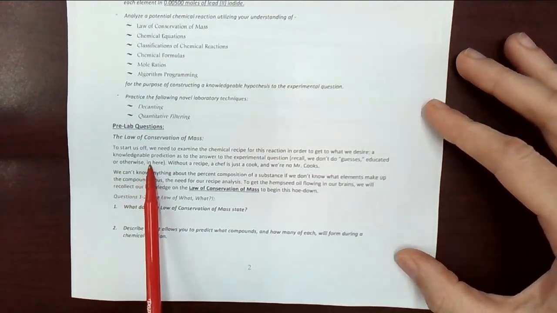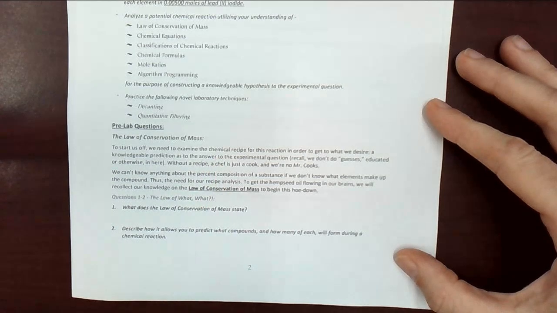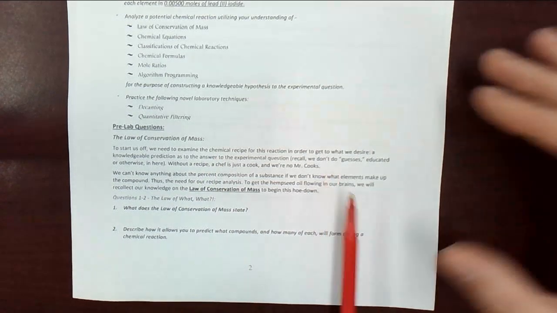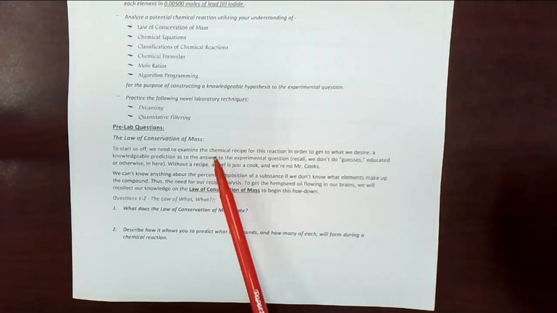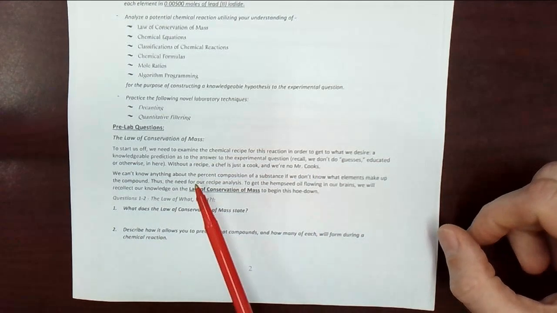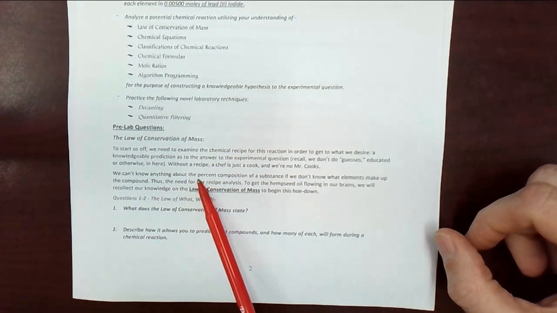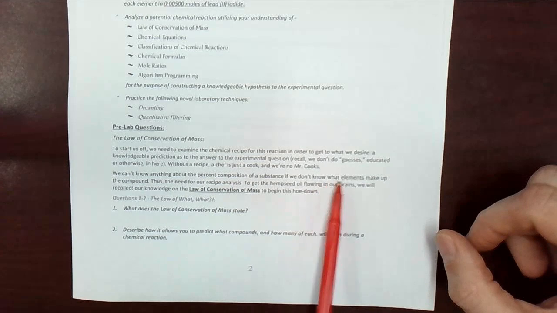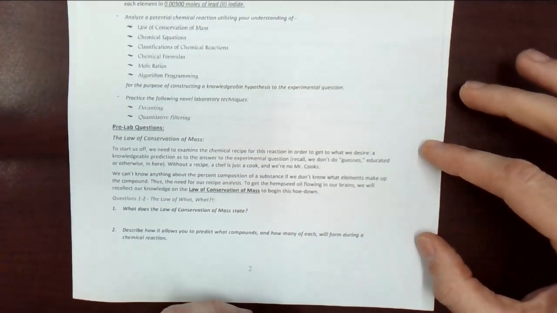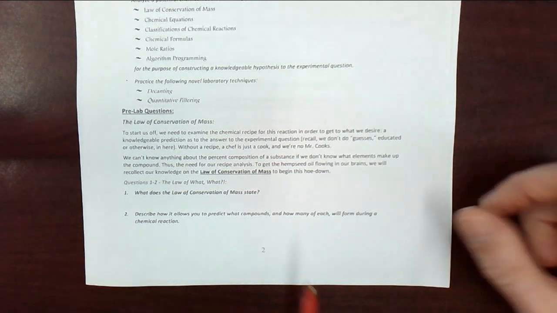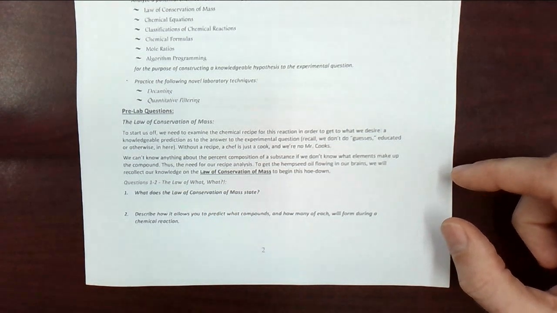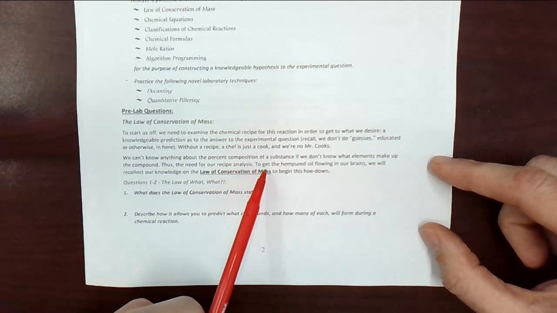Conservation of mass. To start us off, we need to examine the chemical recipe for this reaction in order to get to what we desire, a knowledgeable prediction as to the answer of the experimental question. Recall, we don't do guesses here. We can't know anything about percent composition of a substance if we don't know what elements make up the compound. So we do have to know what elements we have in order to determine a percent composition. Thus we need help with our recipe.